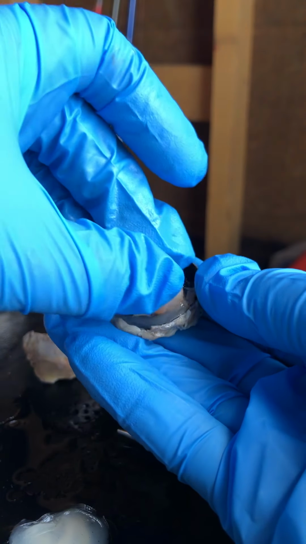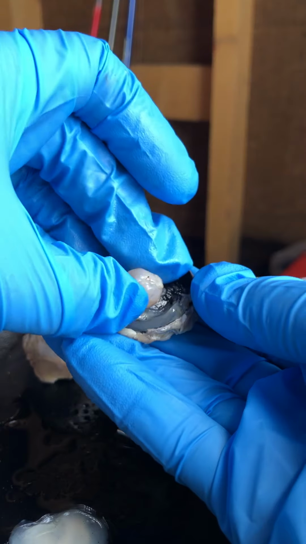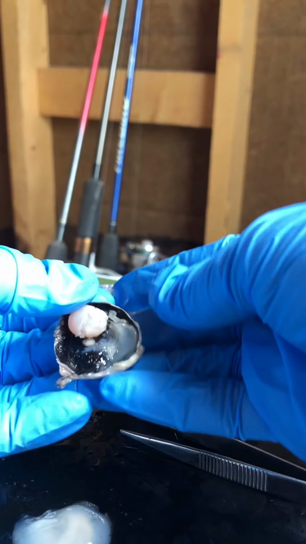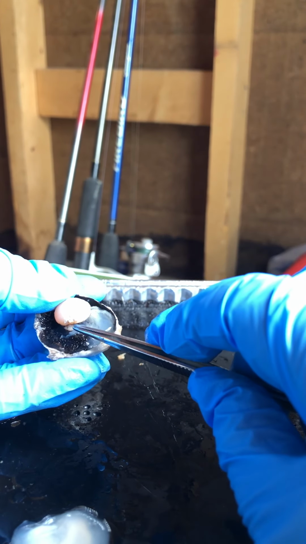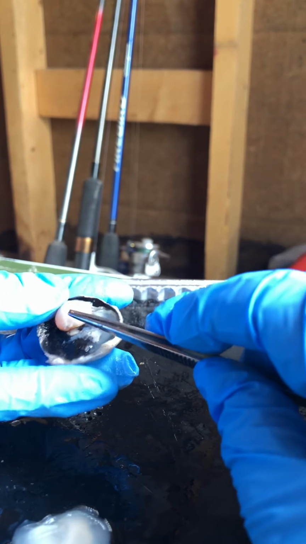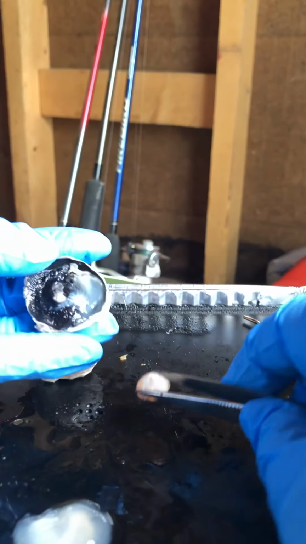is responsible for focusing light in the proper place at the back of the eye. When I removed this earlier, there was a sticky liquid that attached the lens to the ciliary body and the iris. That is called the suspensory ligaments.